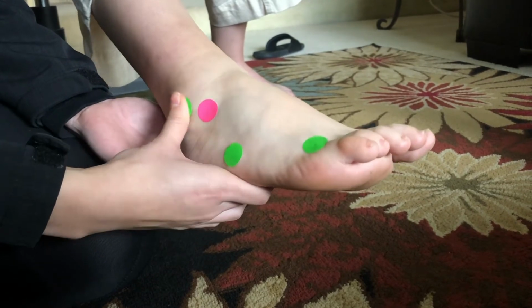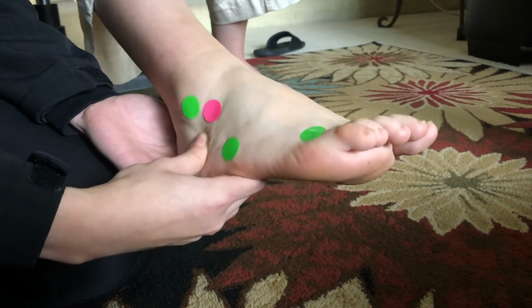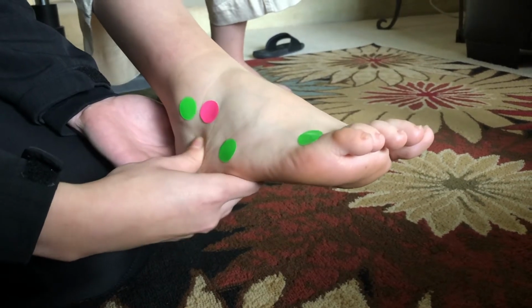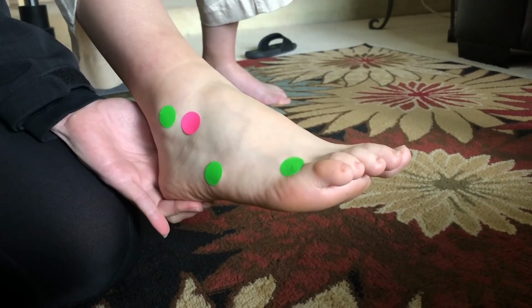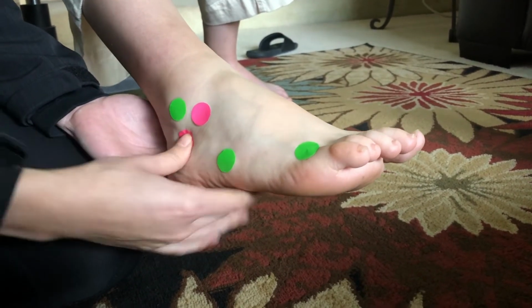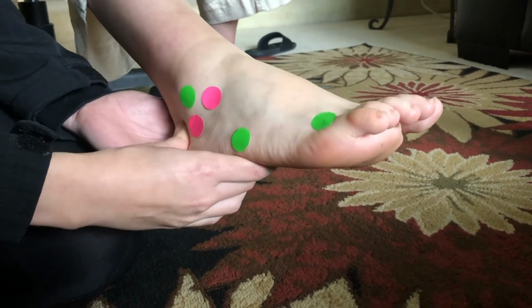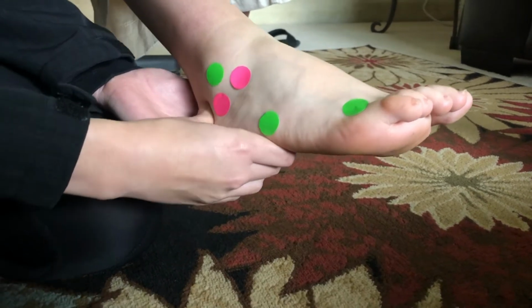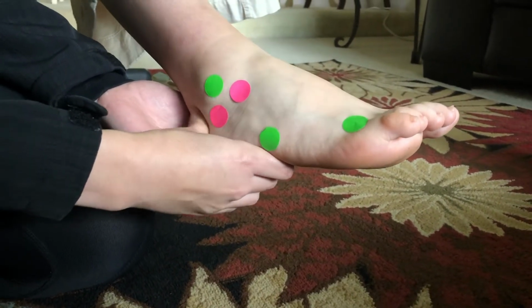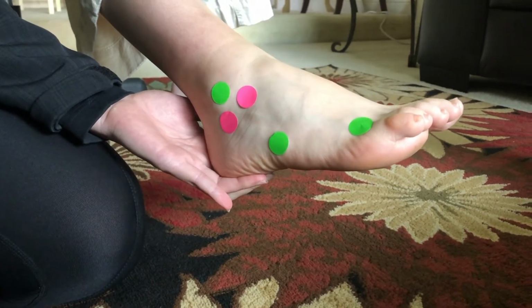And if you move down the lateral malleoli, this right here is going to be her calcaneofibular ligament. I'm going to put a sticker right there. And if you move posteriorly from the lateral malleoli and diagonally as well right here, this is going to be her posterior talofibular ligament right here. I'm going to put a sticker there.